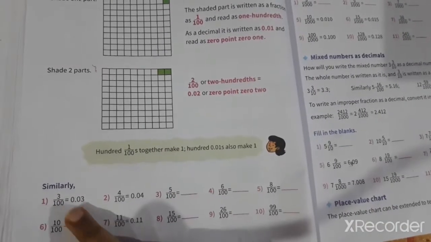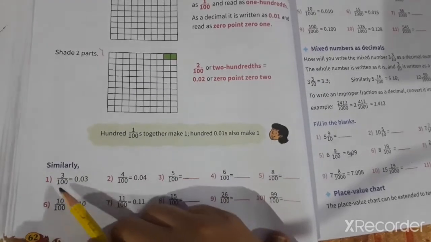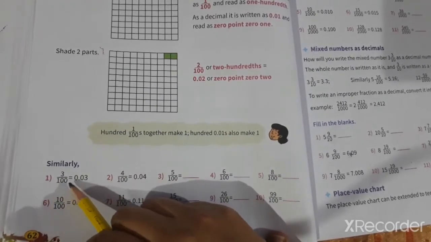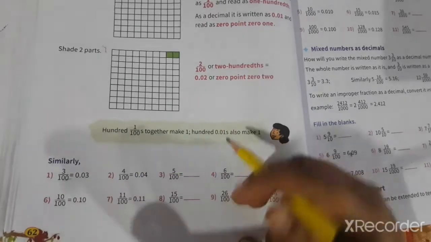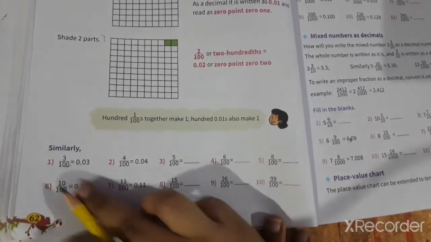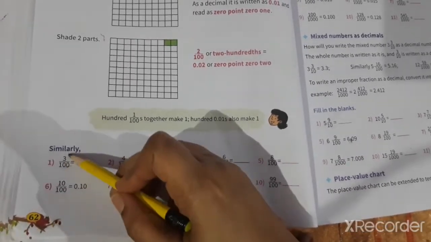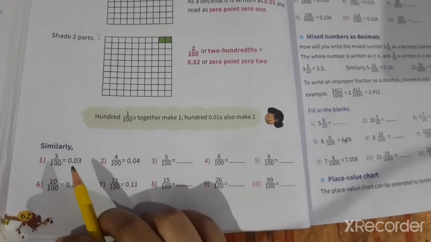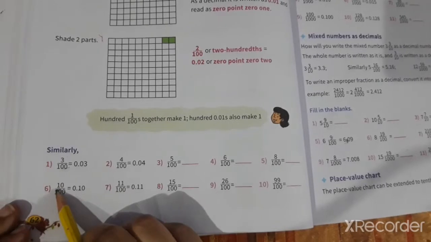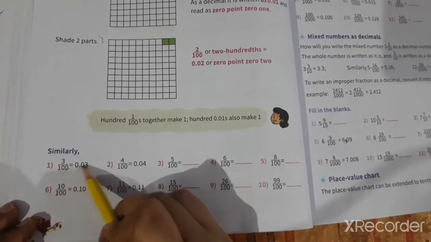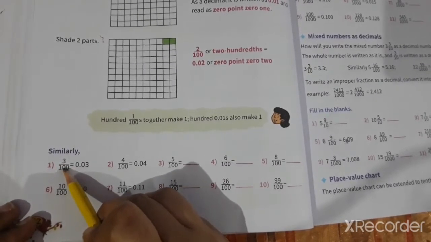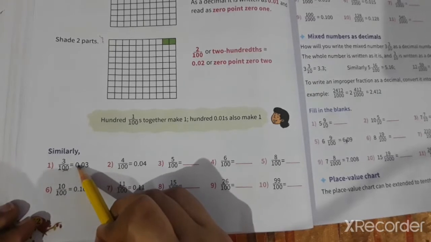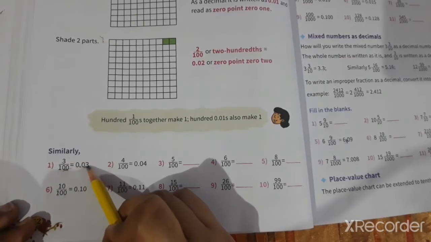Now here, simplify 3 by 100 is given. So here is the fraction part; the whole number part is not there. When the denominators are 10, 100, above the line is the numerator, below the line is the denominator. Given this, it is easy for calculation. 3 by 100 means we first write 3, and there are 2 zeros, so after the decimal point there should be 2 numbers.